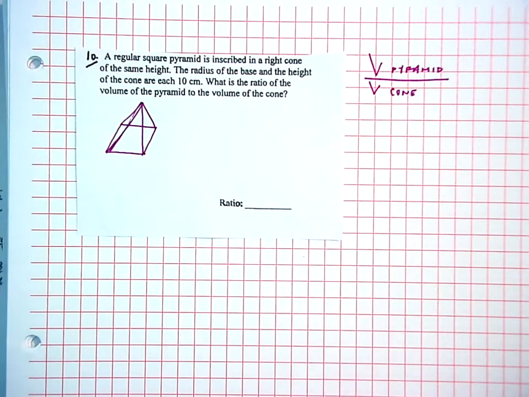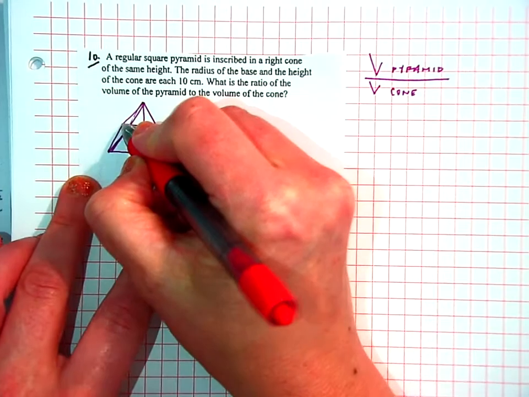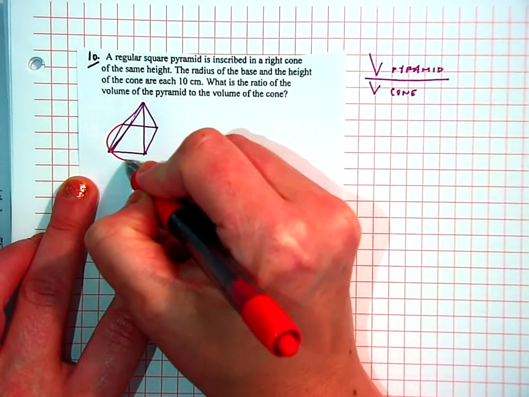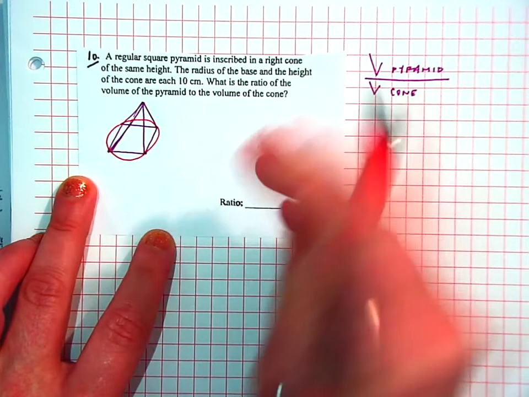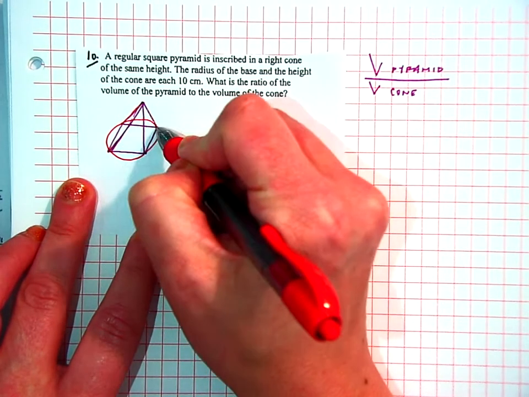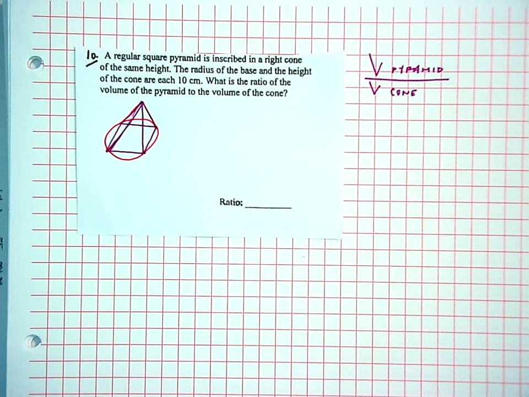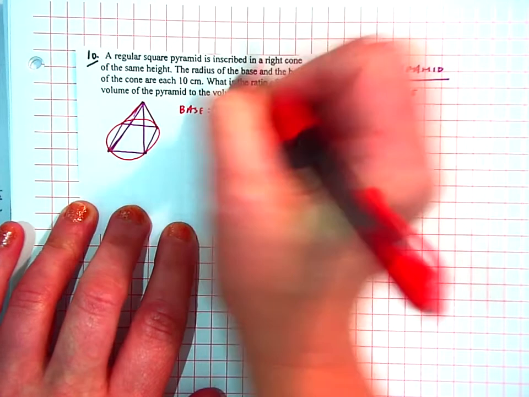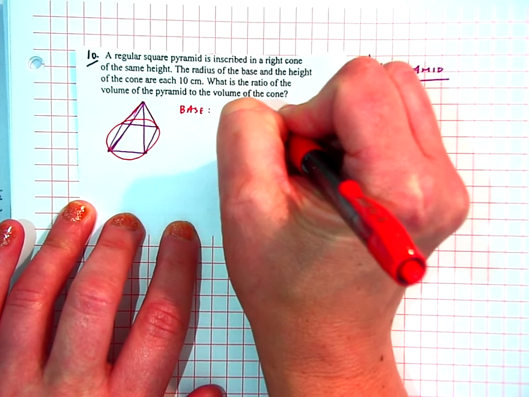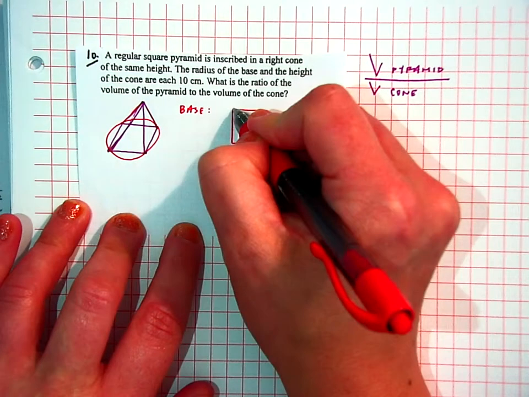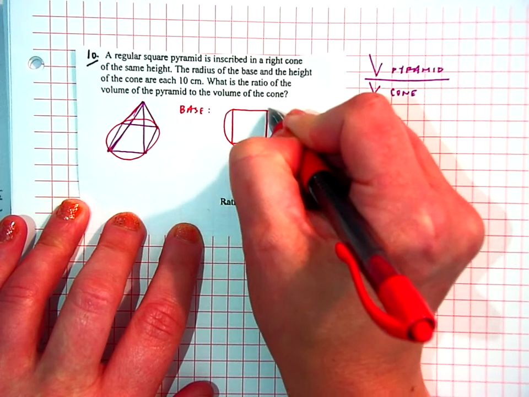Let me draw a circular base around this square, just like that. I'm picturing that, and then all of these points here would connect just like so. What's going to help me out is if I can picture what the base looks like. So if I picture my base right now, I have this square right here, and then I have the circle around it like that.